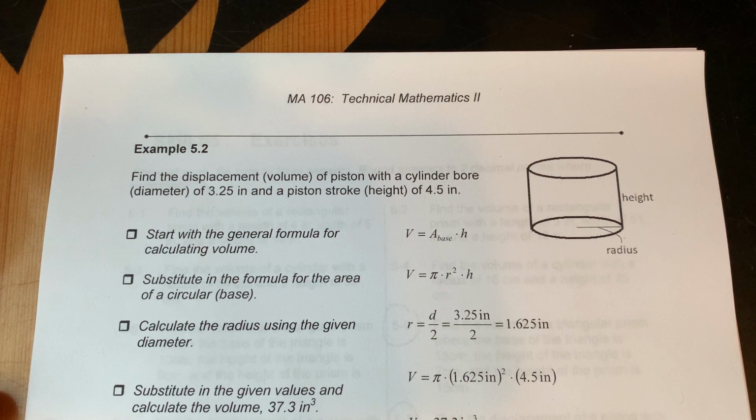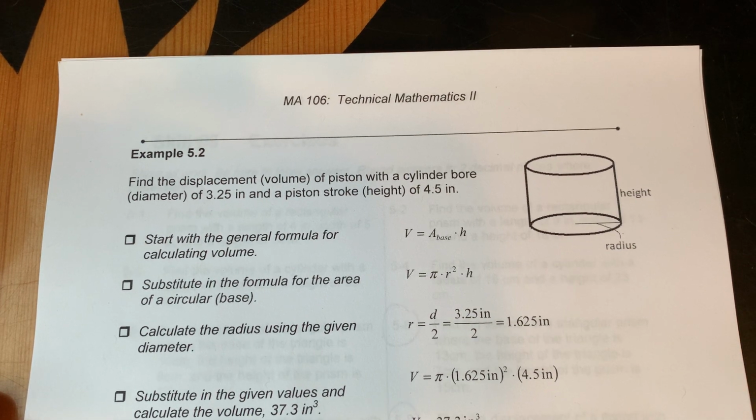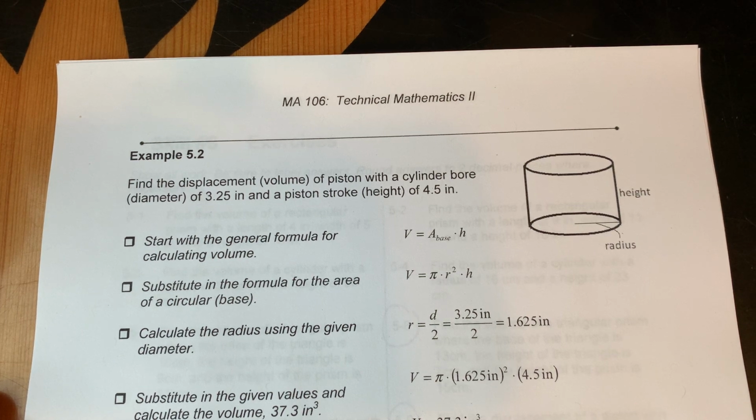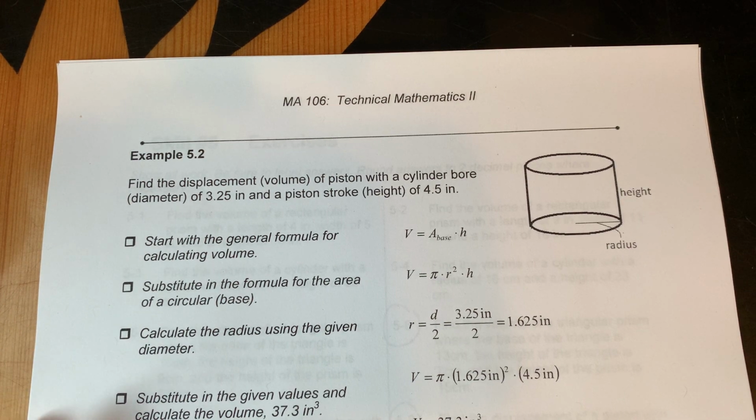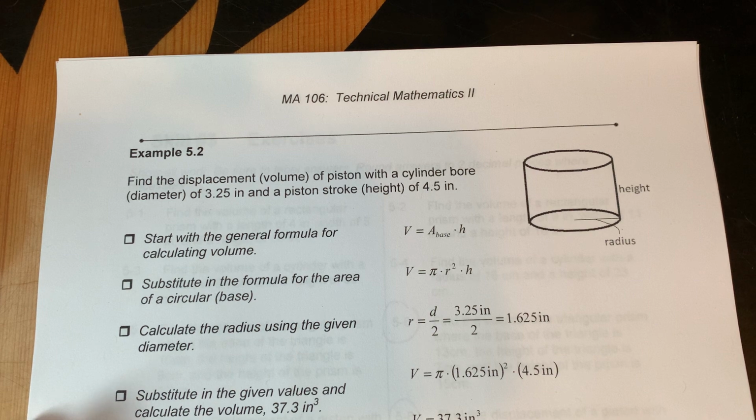So car engines have a certain number of cylinders. A V4 would have 4 cylinders, a V6 would have 6 cylinders, a V8 would have 8 cylinders, and so forth. And each cylinder is literally a cylinder. Who knew? So that is a sort of a prism, a 3-dimensional shape, and the base is a circle.